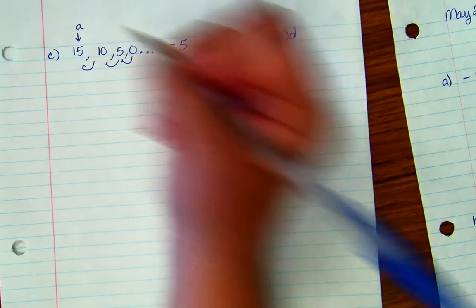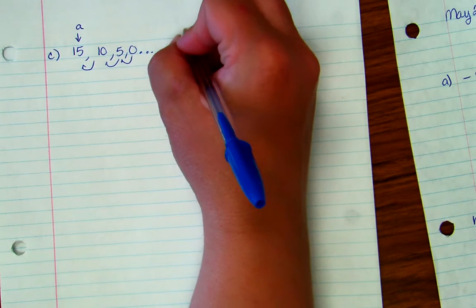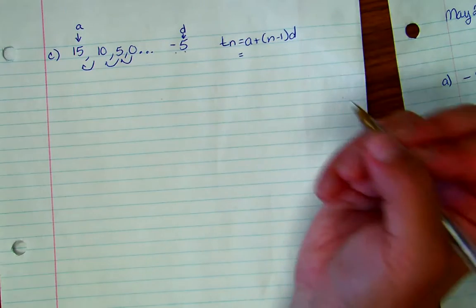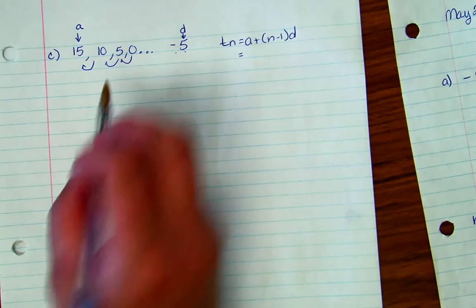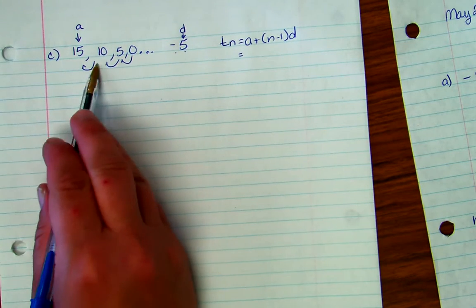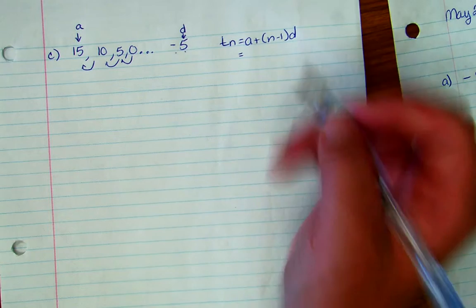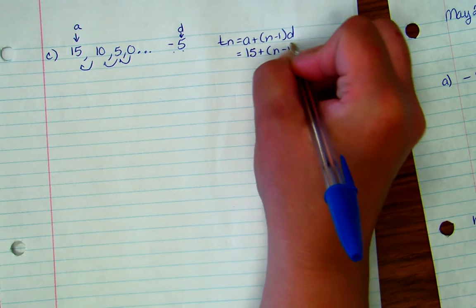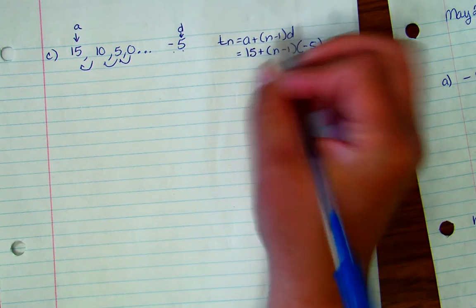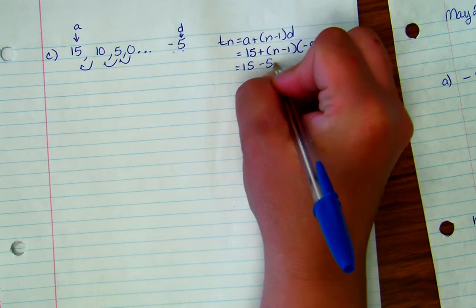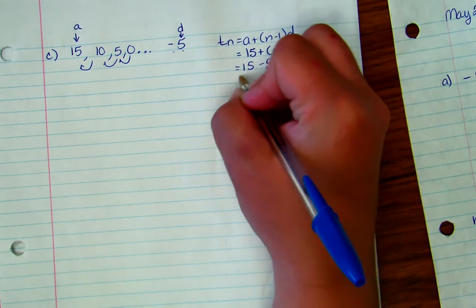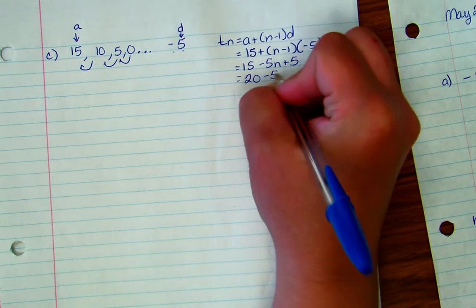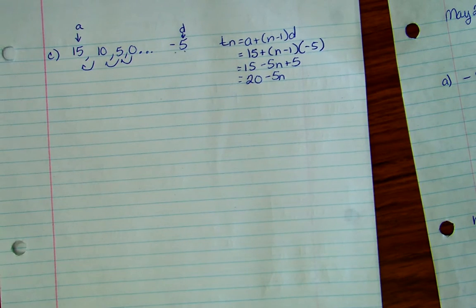So there's my a value, always the first term. D is what's happening, going up 5, down 5, or the number you get when you backwards subtract all of your sets of terms. And then I just sub in. So it's going to be 15 plus n minus 1 times negative 5. I'm going to send the negative 5 into the bracket. So then my formula for this one would be 20 minus 5 times n.